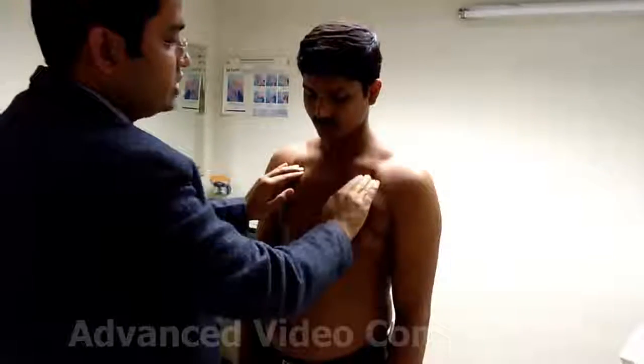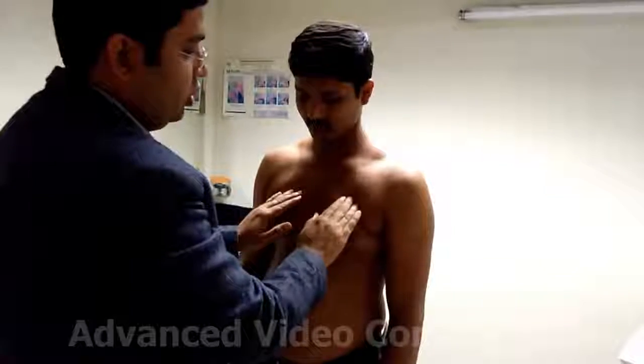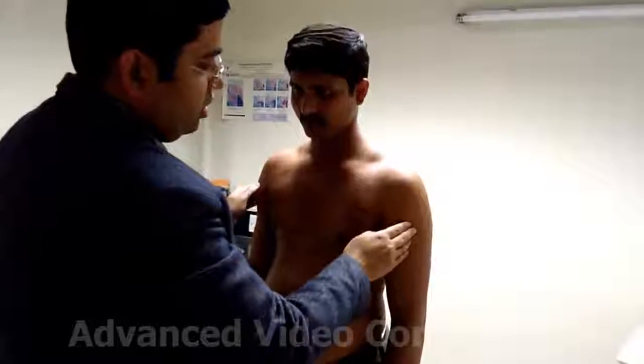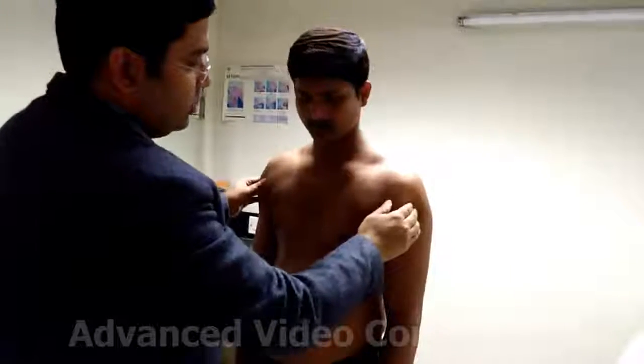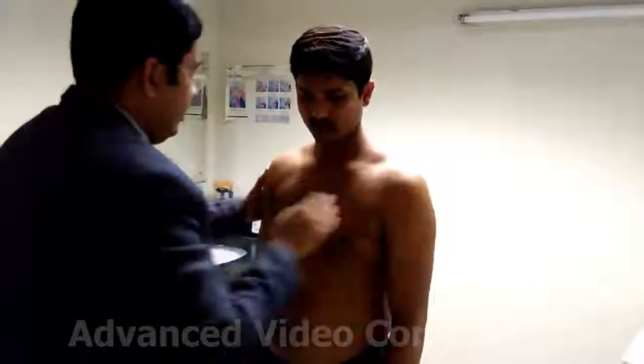That shows there is no wasting, no tenderness present in the pectoralis, and no tenderness present over the deltoids.